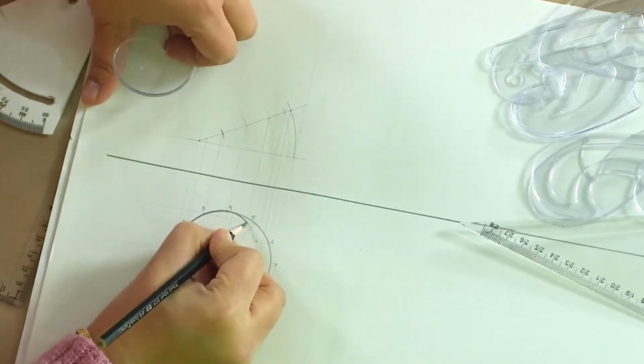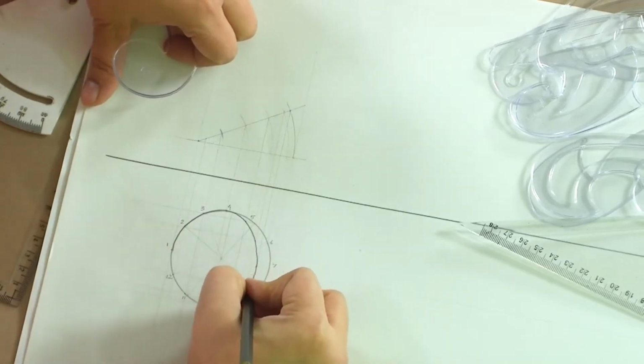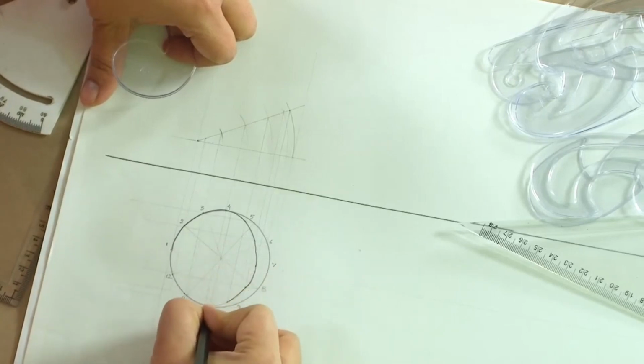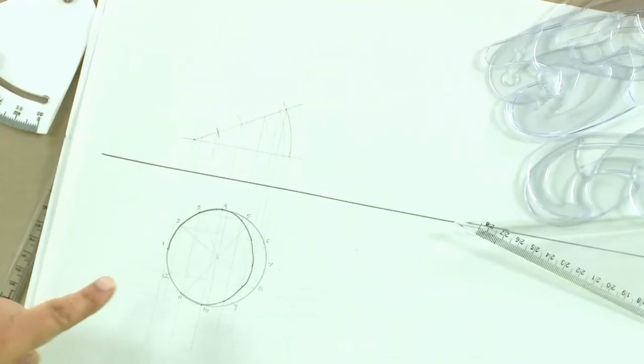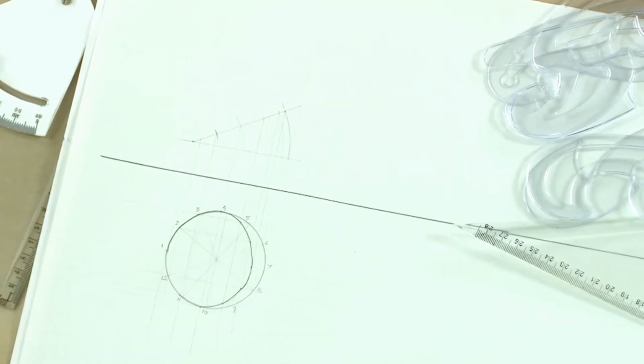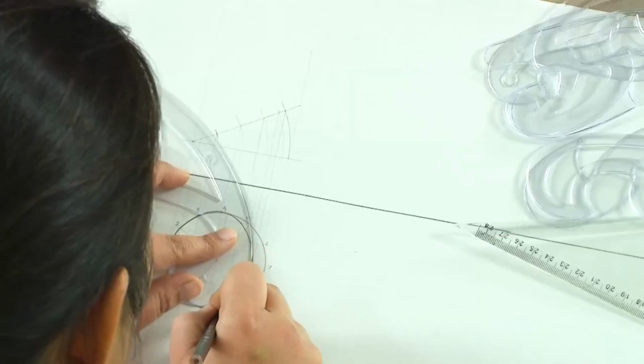This is the final shape of the ellipse that you get. So the final shape of this circle, which is now projected, which is tilted, is this ellipse.